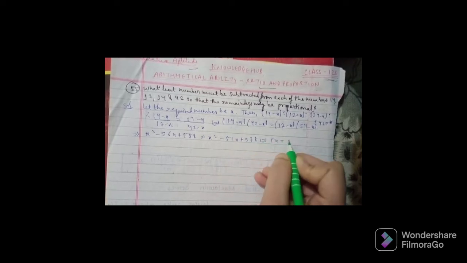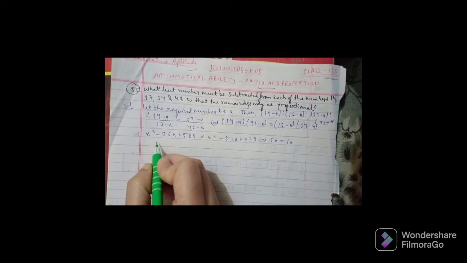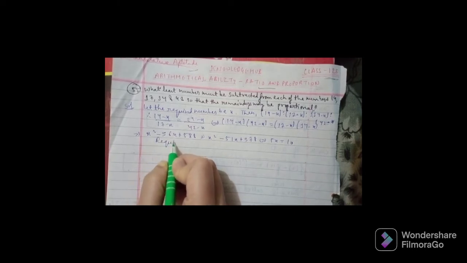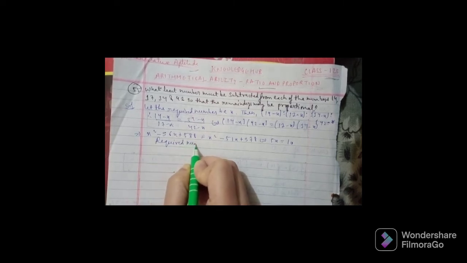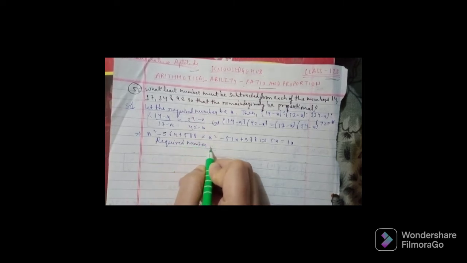So 5x equals 10. 5 1s are 5, 5 2s are 10. So the required number equals 2. Okay, now we go further.